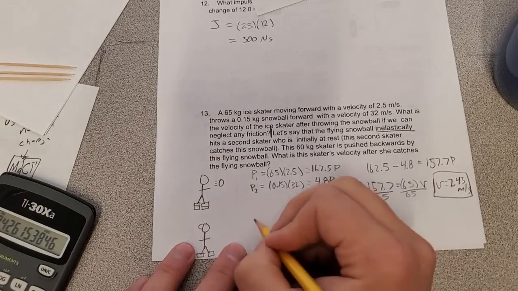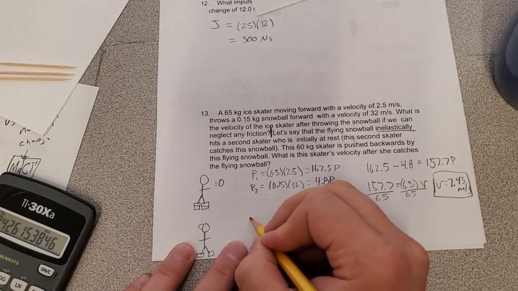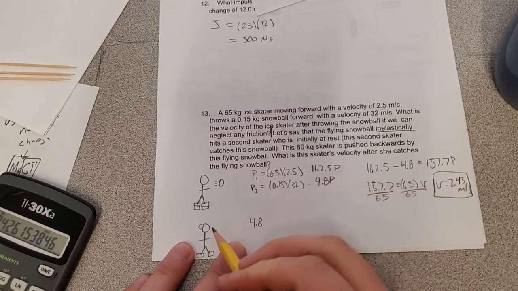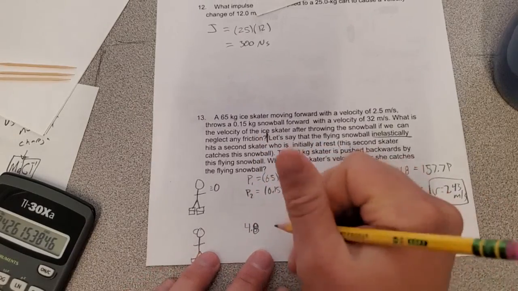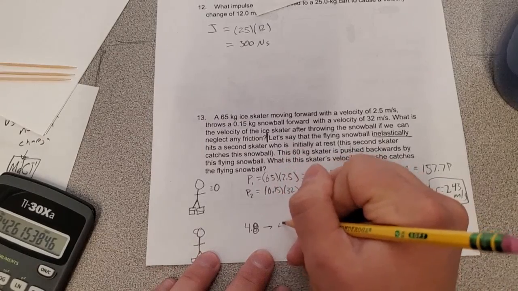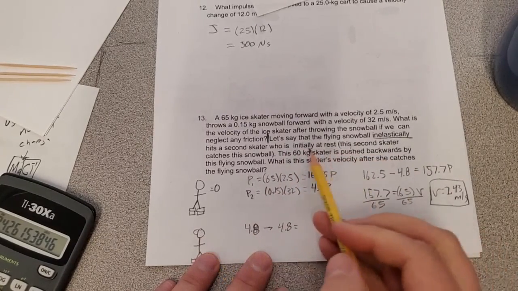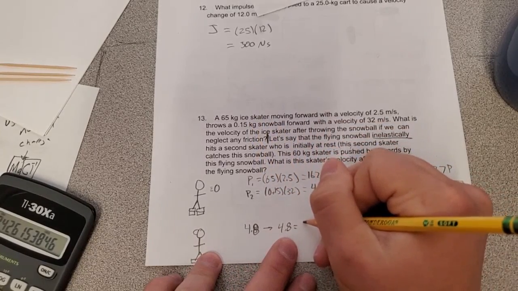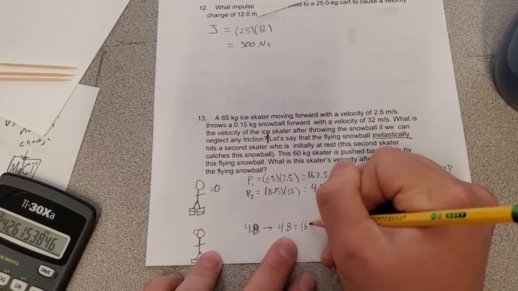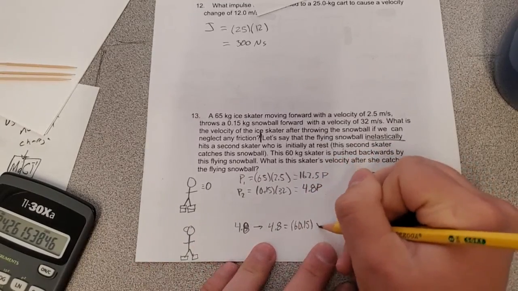Well, we'll say that the initial momentum of the system is equal to 4.8, right, because she is at rest, which means the final momentum of the system is also going to equal 4.8. So we'll say 4.8 is now equal to the total mass, right? So 60 kilograms plus the 0.15, 60.15, times the velocity.